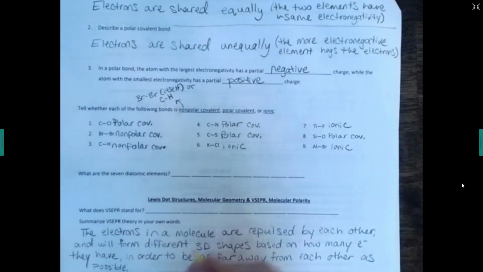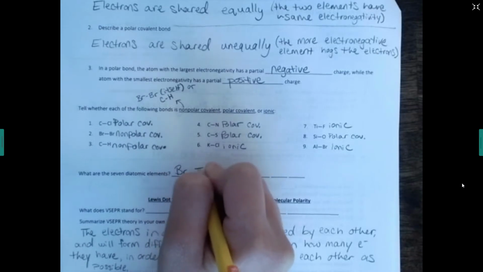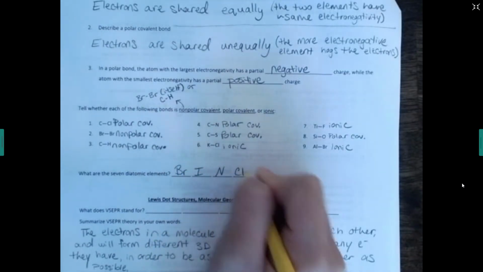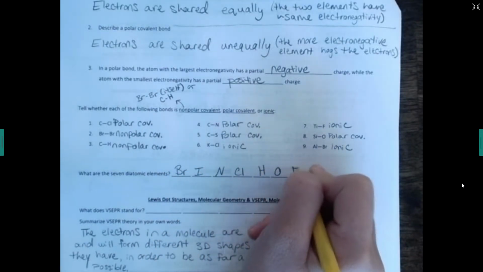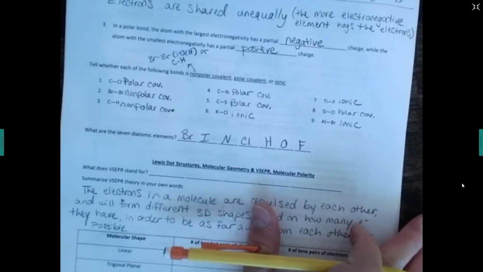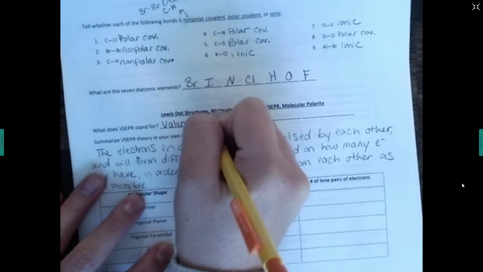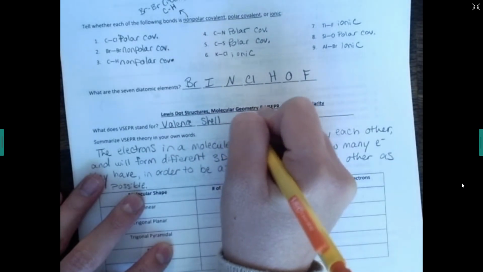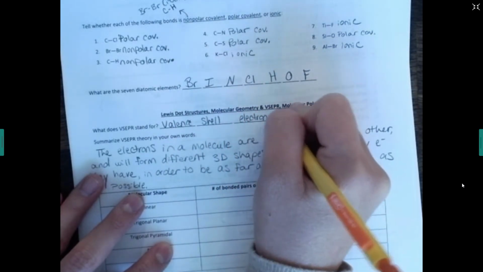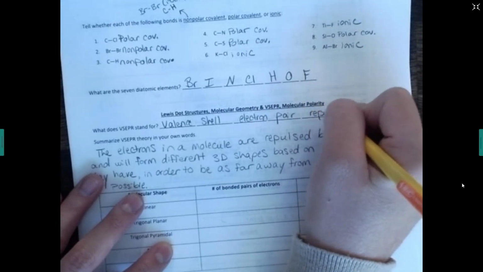Okay, what are the 7 diatomic elements? They spell out Brinkelhoff, like that. Okay. What does VSEPR stand for? That is valence shell electron pair repulsion. Sounds very fancy.